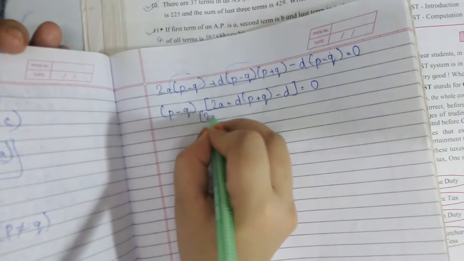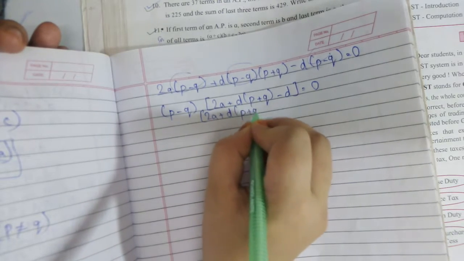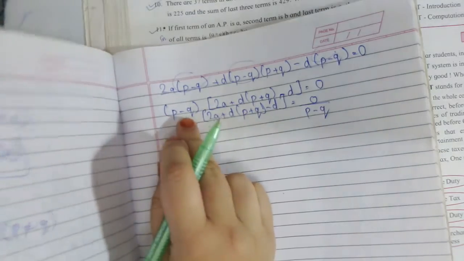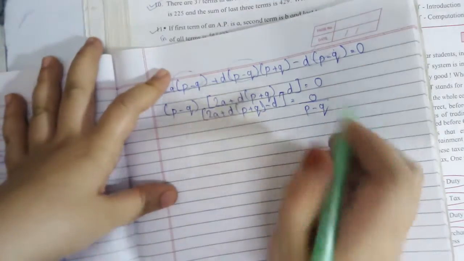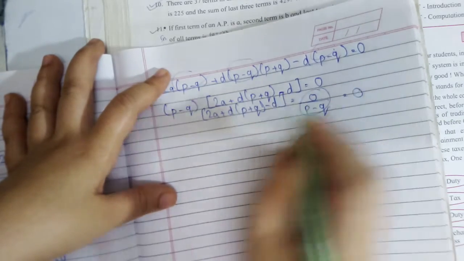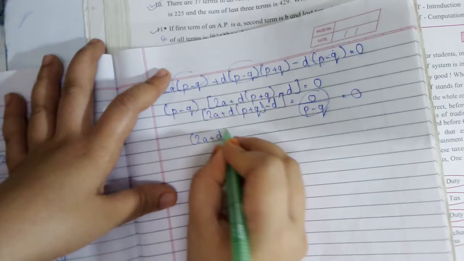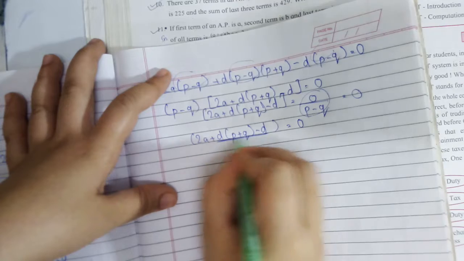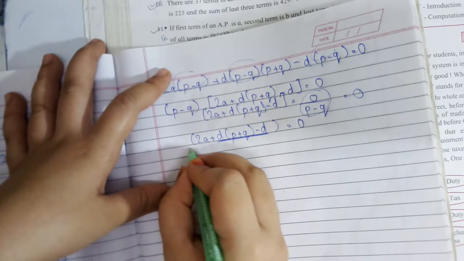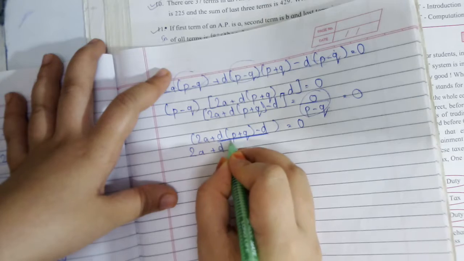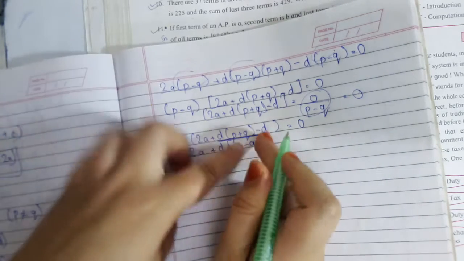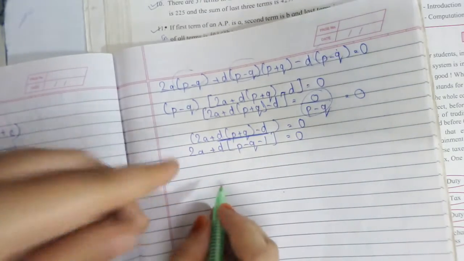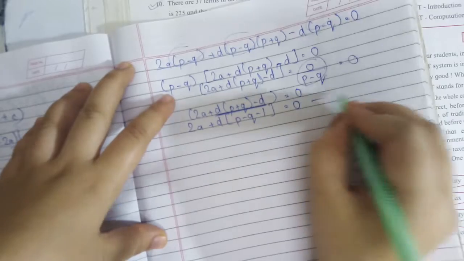Now this becomes 2a plus d into bracket p plus q minus d is equal to 0 upon p minus q. This multiplication will come here and become division. So this 0 upon p minus q will be 0. So it becomes 2a plus d into bracket p plus q minus d is equal to 0. Now from these two terms we will take d common. So it becomes 2a plus d into bracket p plus q minus 1. Now from here we took d common, so it becomes 1, is equal to 0. All right, now this is our equation number 1.